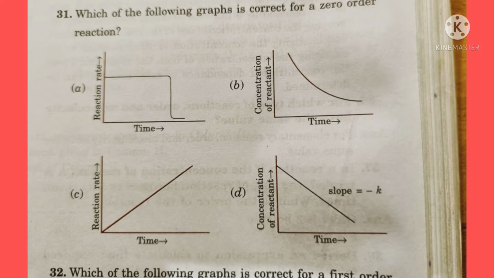Which of the following graphs is correct for zero order reaction? So option A and option D are the graphs for zero order reaction.